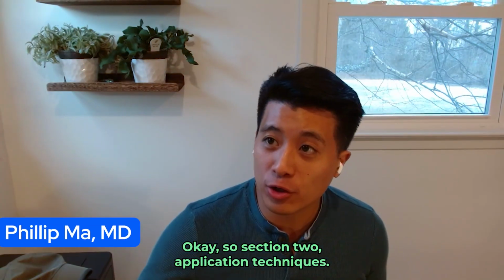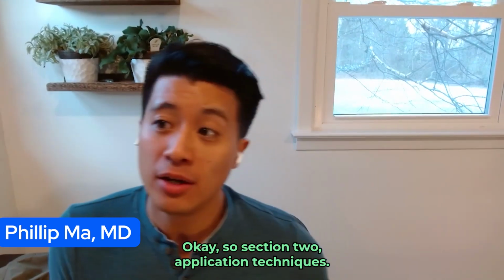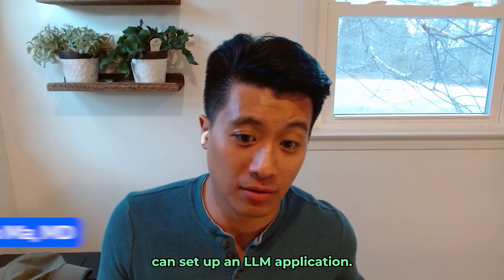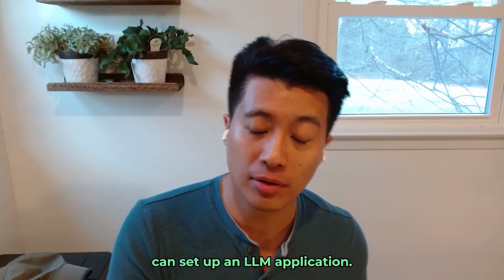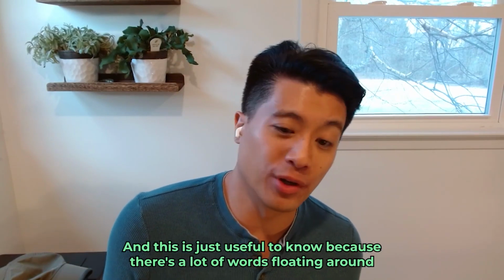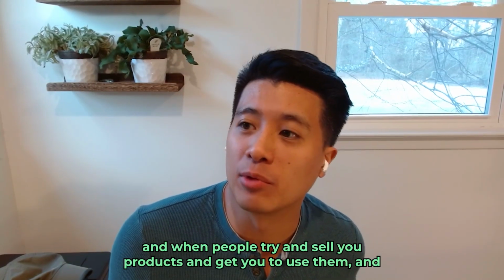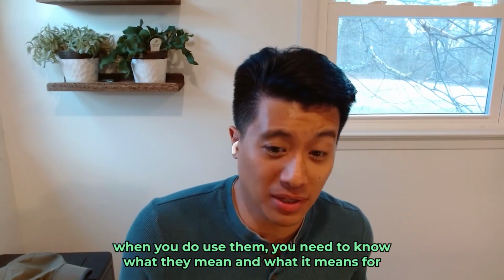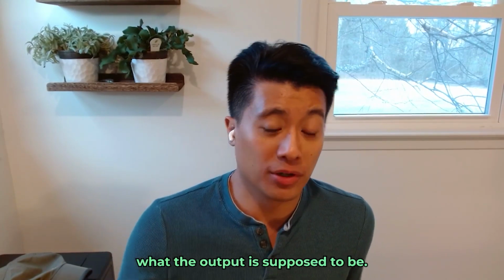Okay, so section 2, application techniques. This is just going to go into the different ways that you can set up an LLM application. This is useful to know because there's a lot of words floating around when people try and sell you products and get you to use them, and when you do use them, you need to know what they mean and what it means for what the output is supposed to be.